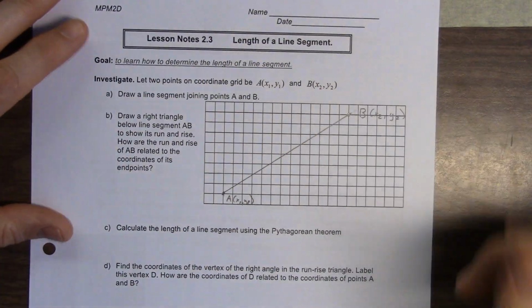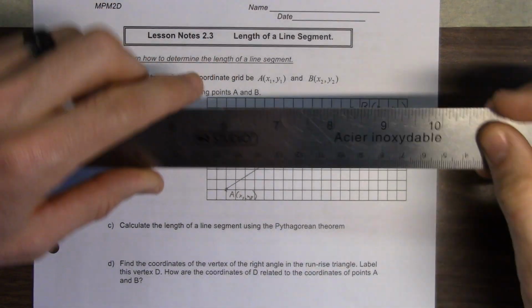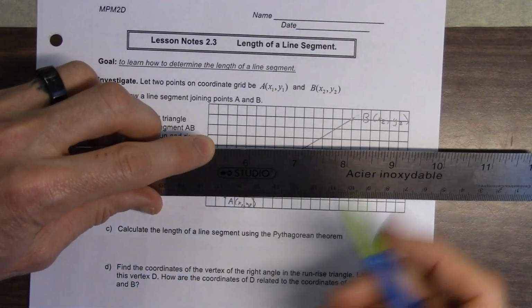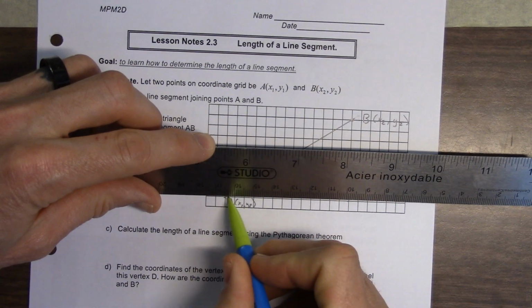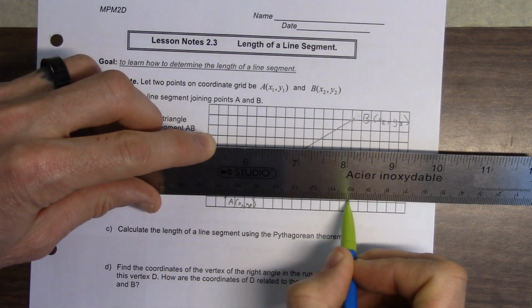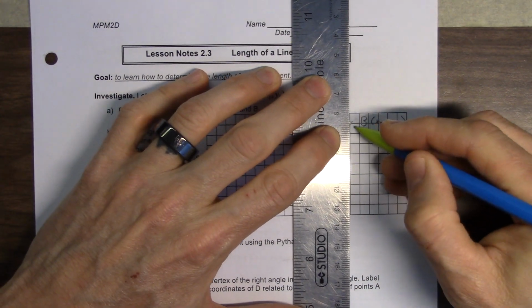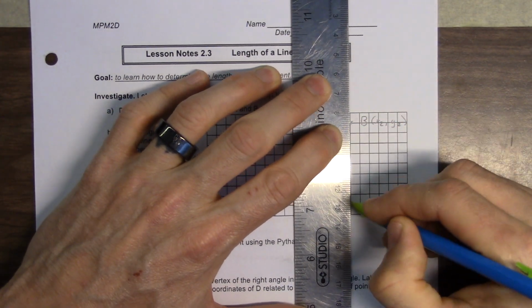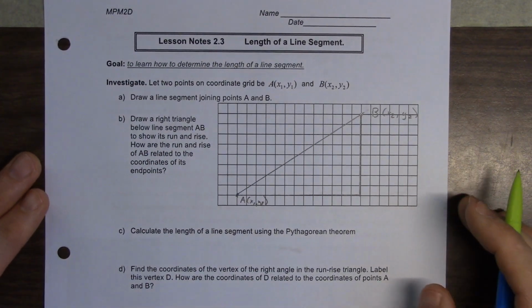Okay. Next, B, it says draw a right triangle below the line segment AB to show its rise and run. Okay, so we're going to draw this right triangle now. Okay, there's my rise and run.